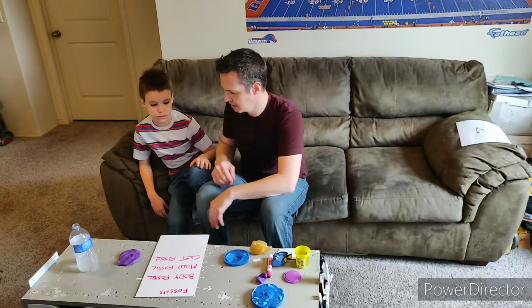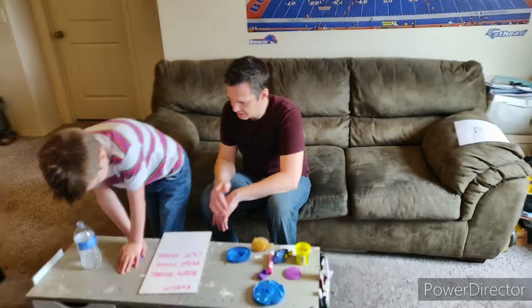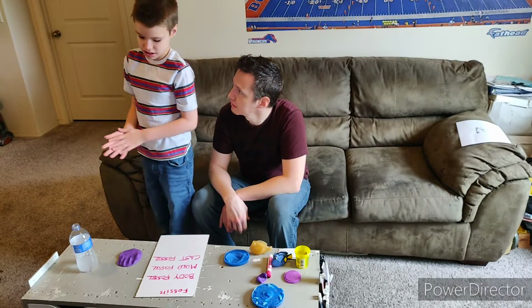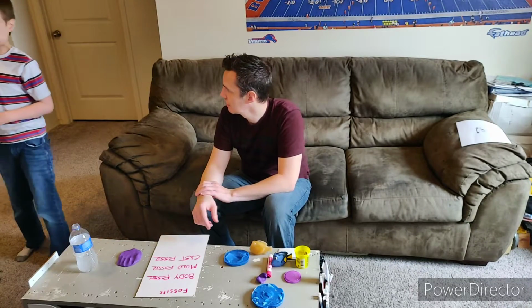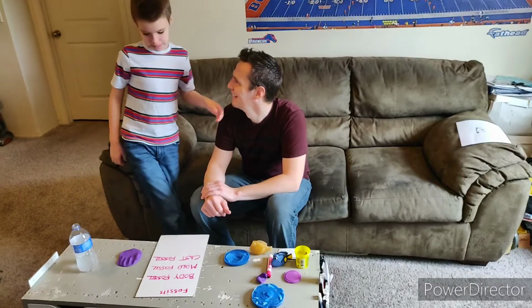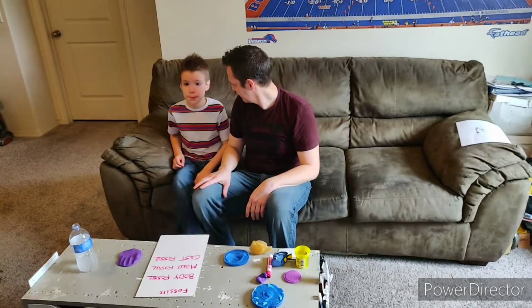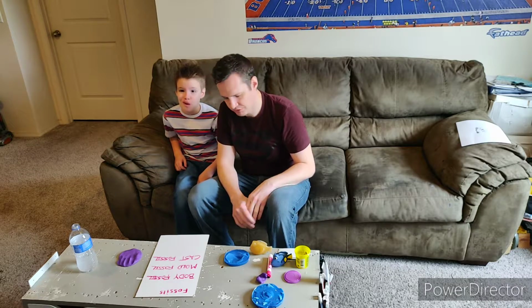Can you put your hand in there? Can you smash it? So you can see your hand in it. See, there's a trace fossil of Chris's hand. But it takes a long, long time. So, some of the dinosaurs left footprints.